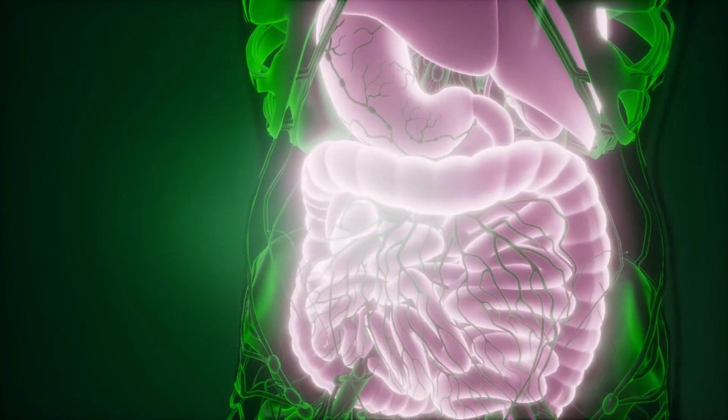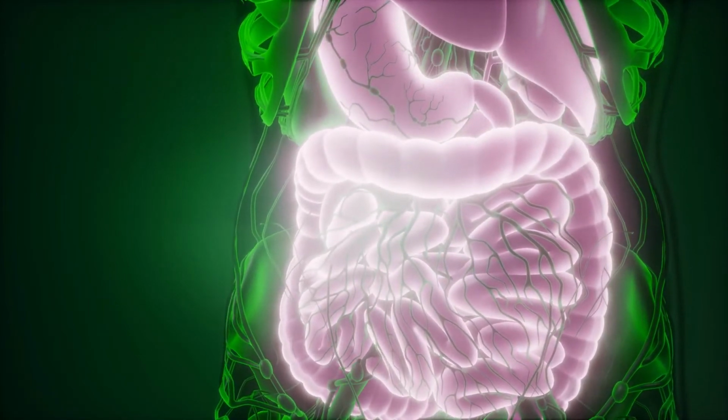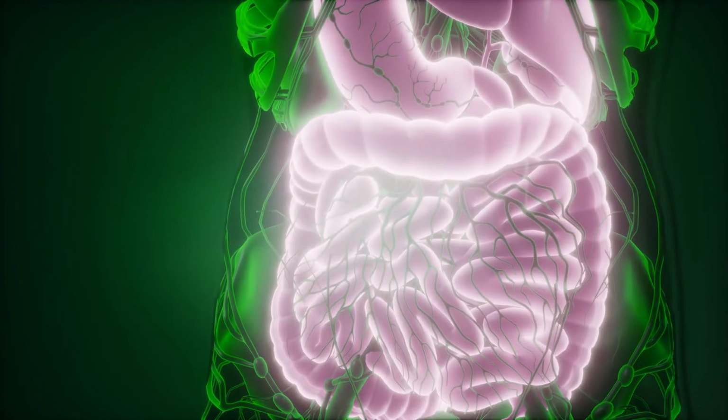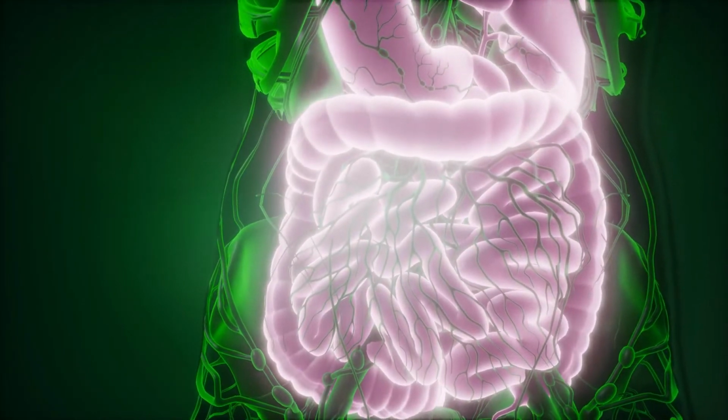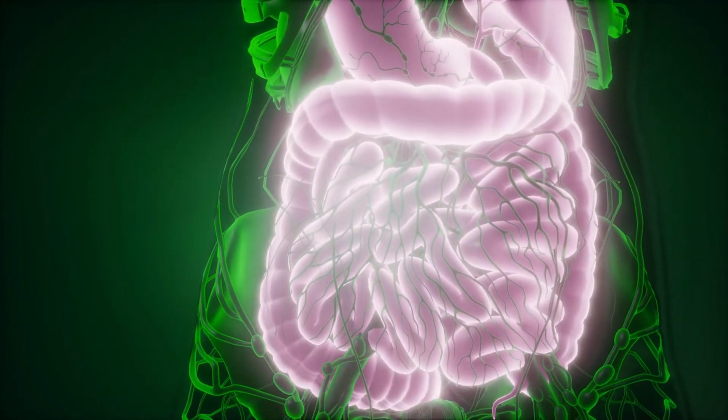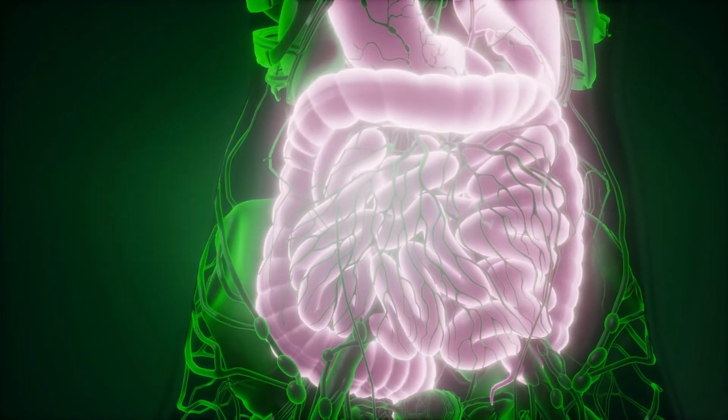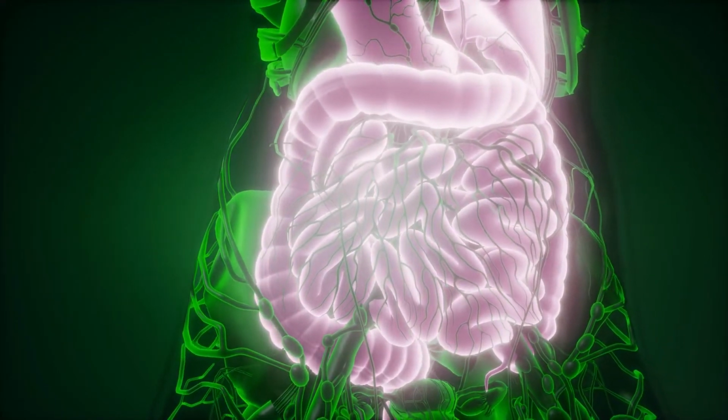What are the different types of parasite tests? There are several different types of parasite tests used to diagnose and treat parasitic infection. These include stool tests, blood tests, pinworm tests, and swab culture tests.